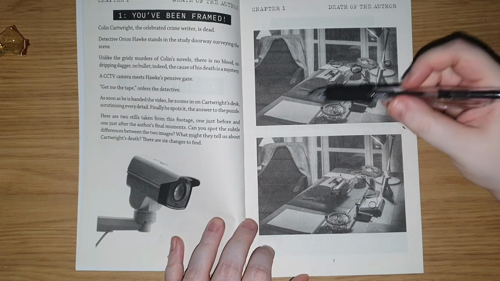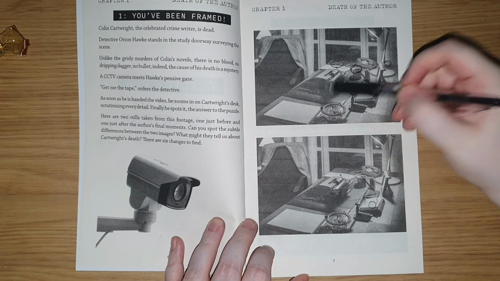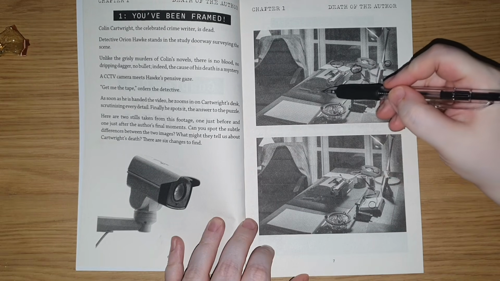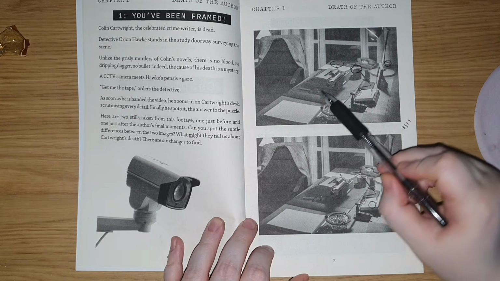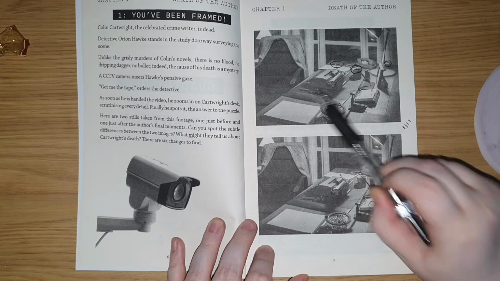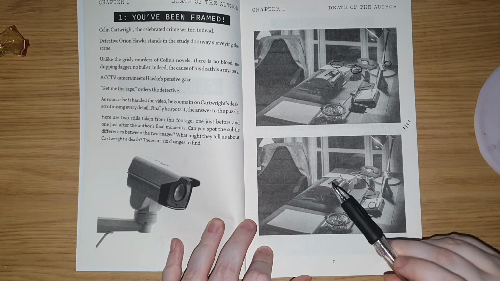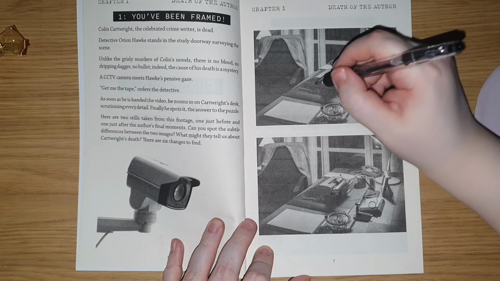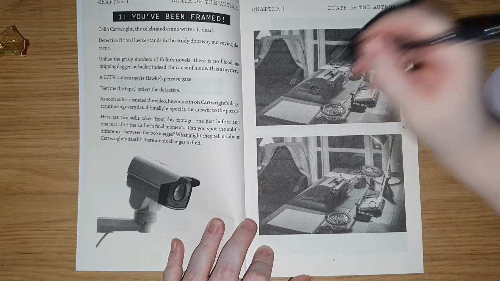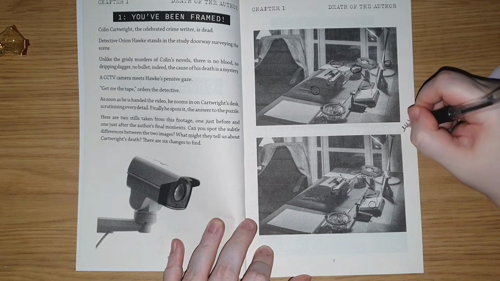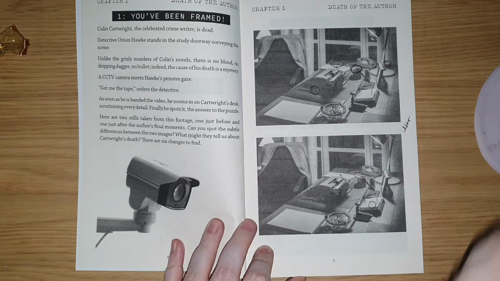There's something different about the placement of these magnifying glasses. In this one, it's perfectly straight, but in this one, it's not. It is moved. I think we can put that one down, number 5. We're gonna have 1 left.